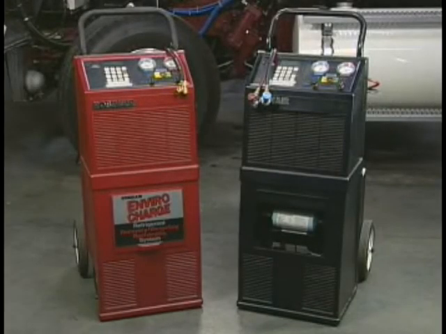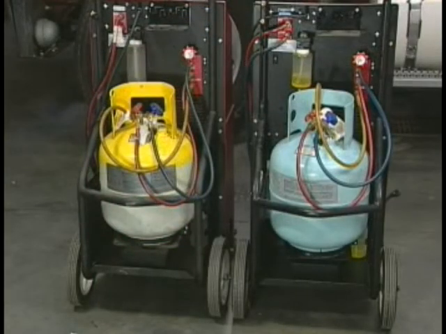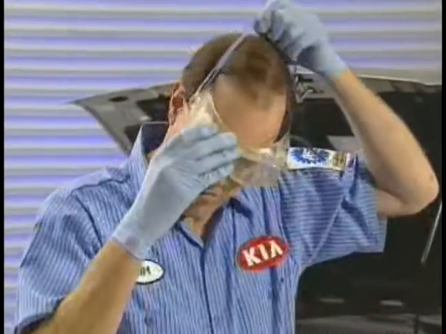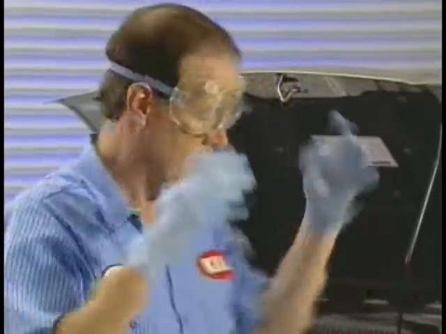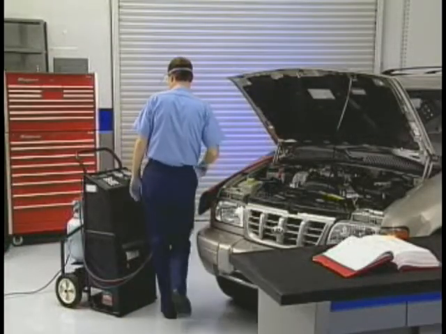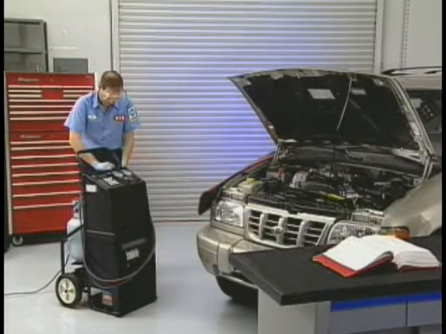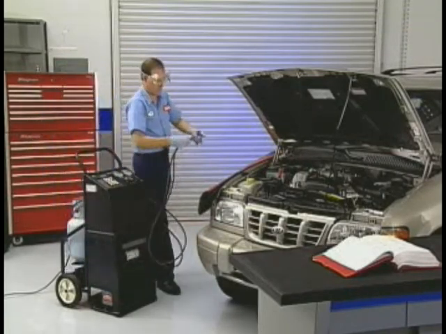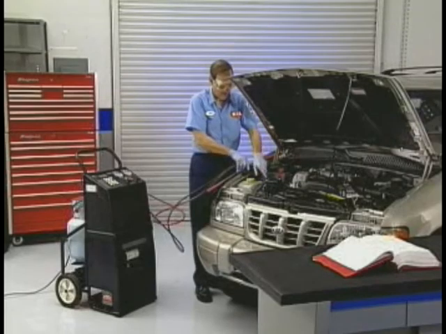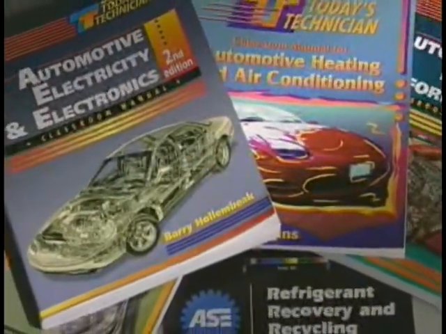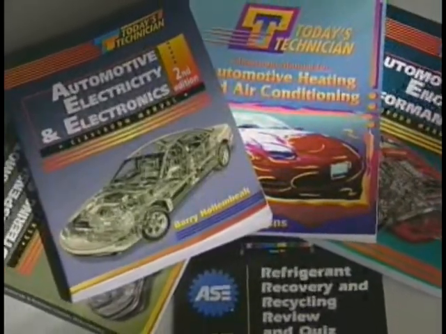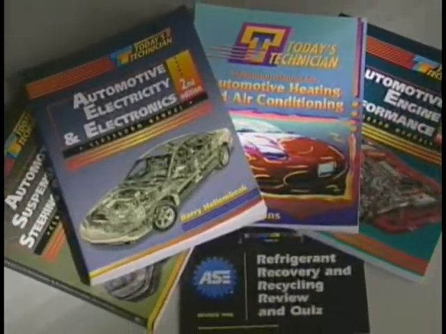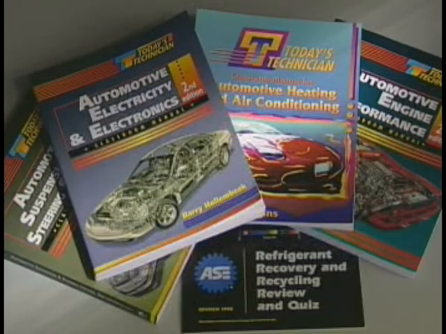In this presentation, we've looked at the different types of air conditioning refrigerants and the procedures to recover, recharge, and recycle refrigerant on today's automotive air conditioning systems. We looked at troubleshooting and at some diagnostic tests you can use to confirm proper operation of the air conditioning system and its controls. If you're unsure of any of the areas that we've covered in this series, be sure to pick up one of the excellent textbooks to further study on heating and air conditioning systems.